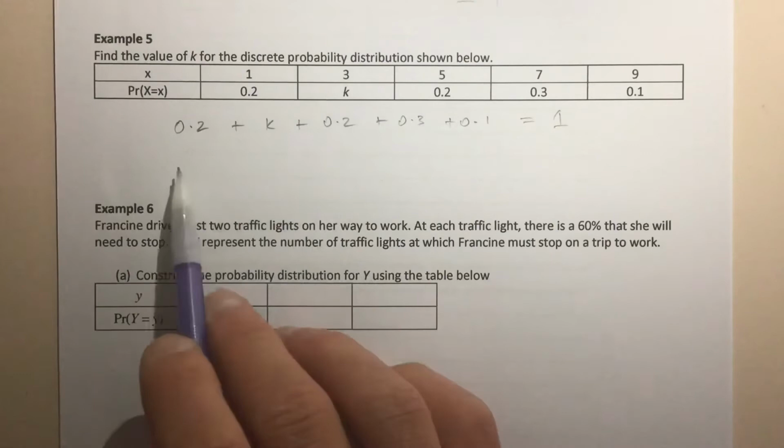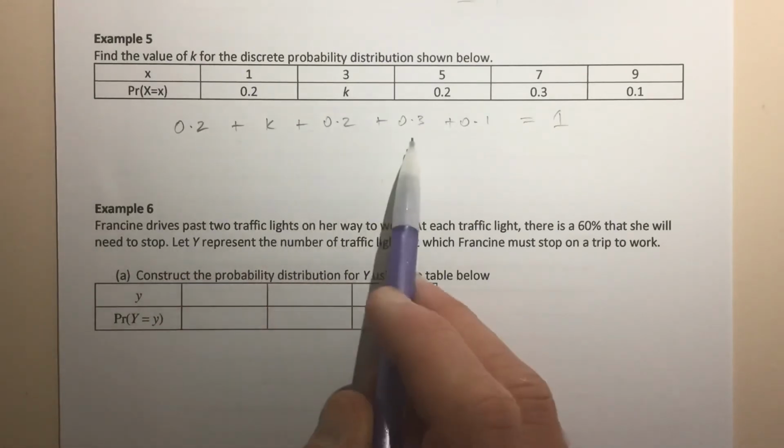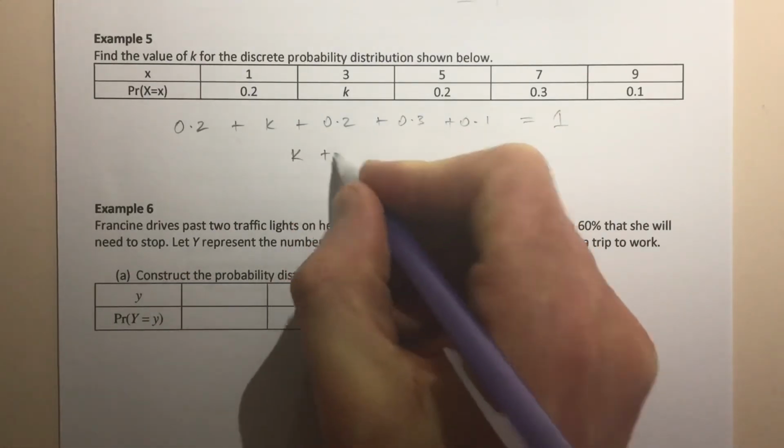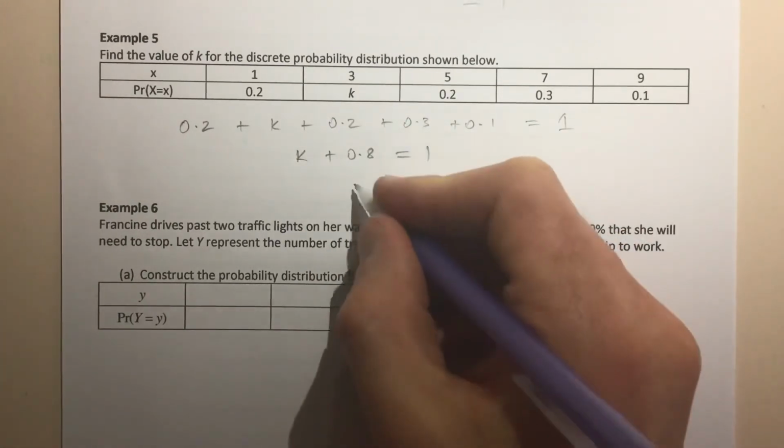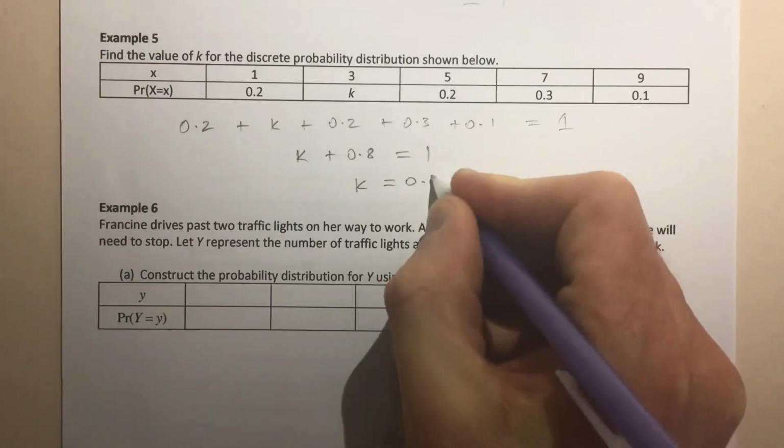So let's add up all these other ones that we do know. We get 0.2, 0.4, 0.7, 0.8, so k plus 0.8 equals 1. And so subtracting 0.8 from both sides gives us k equals 0.2.